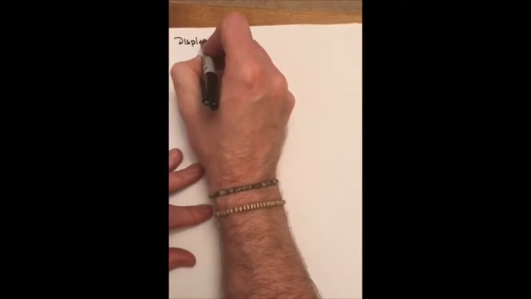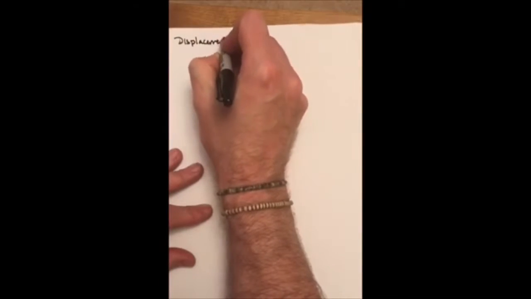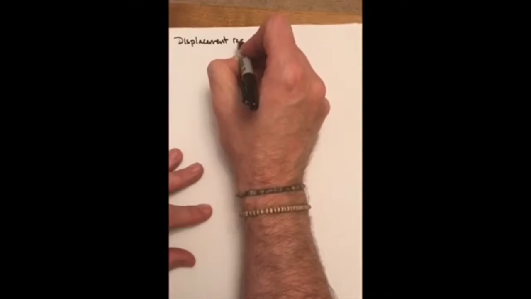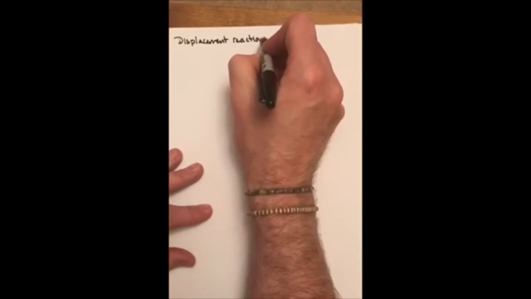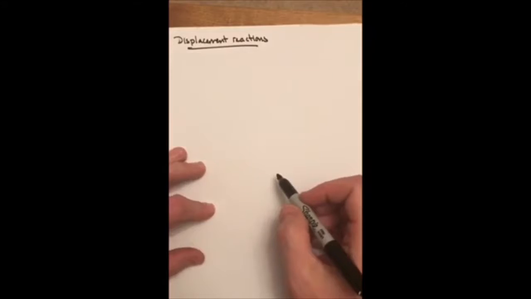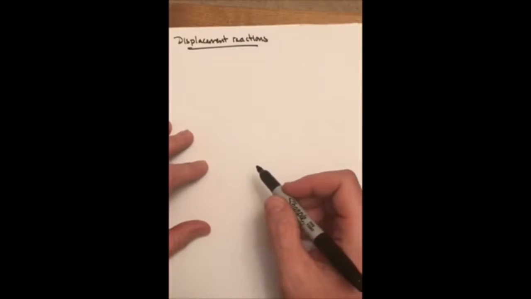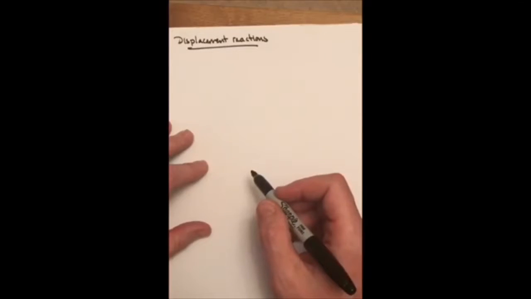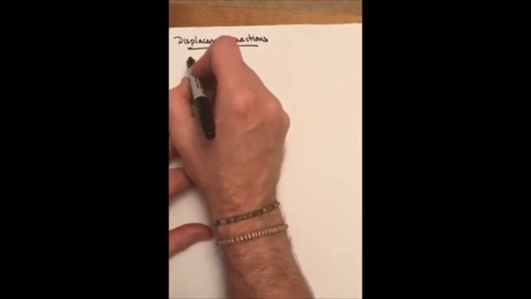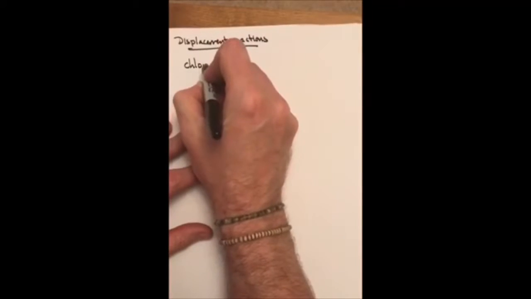Now remember, a displacement reaction is when one element pushes out another element from its compound. So displacement reaction is one element pushing out another element from its compound, and that's because the element is more reactive and it's pushing a second element out. So let's have a look at an example.